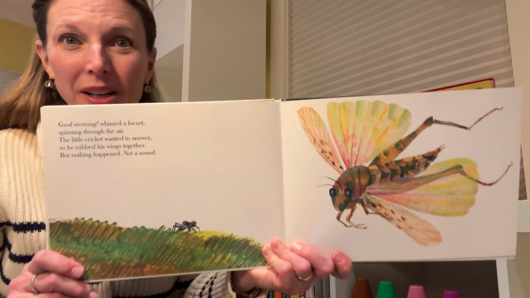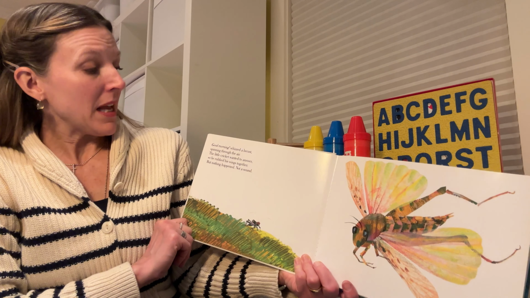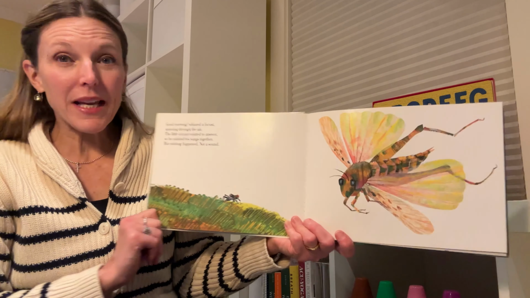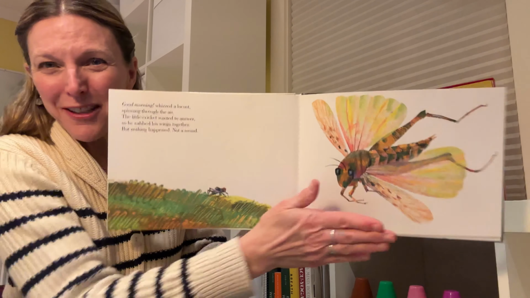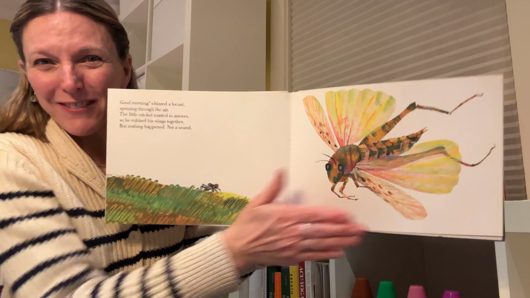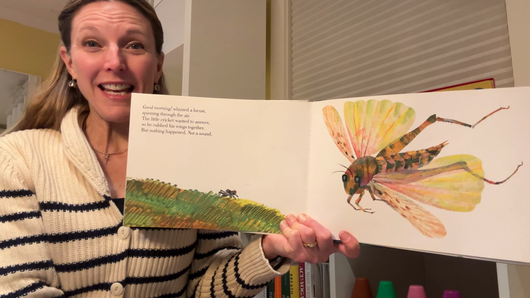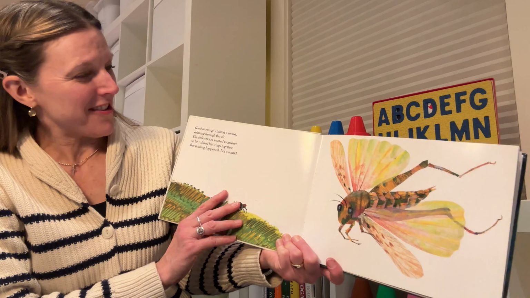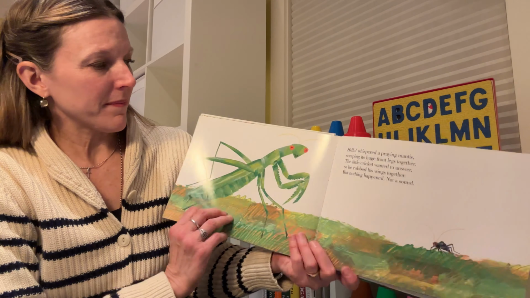"Good morning," whirred a locust, spinning through the air. The little cricket wanted to answer, so what did he do? He rubbed his wings together. Rub your wings, boys and girls. Rub them hard. But nothing happened. Not a sound.